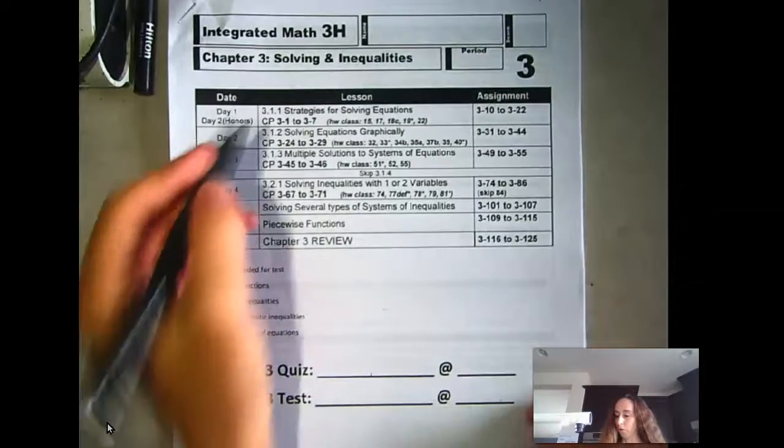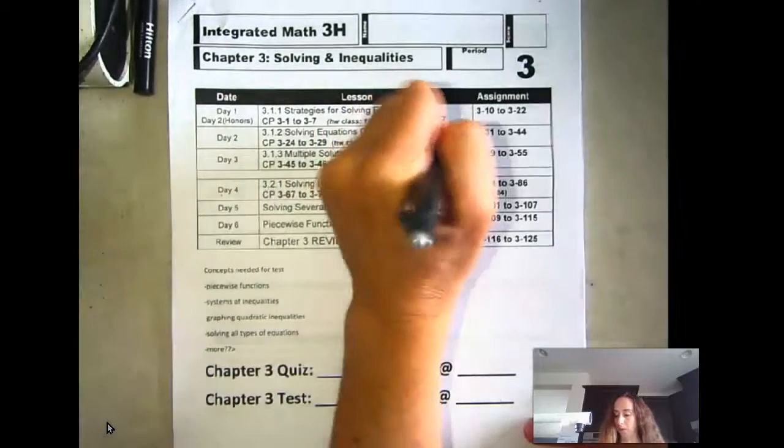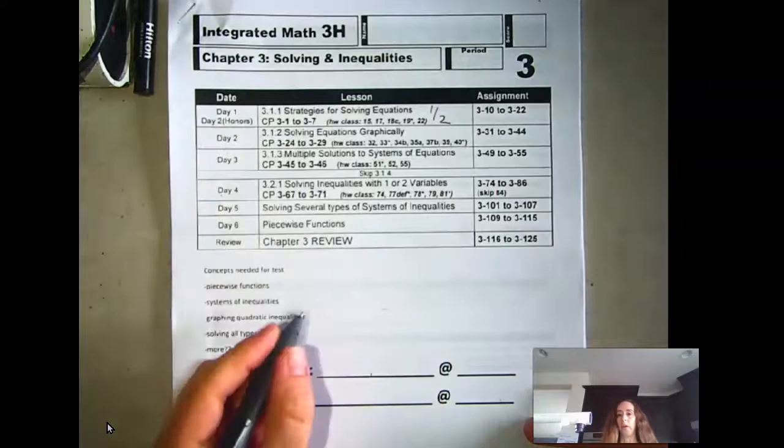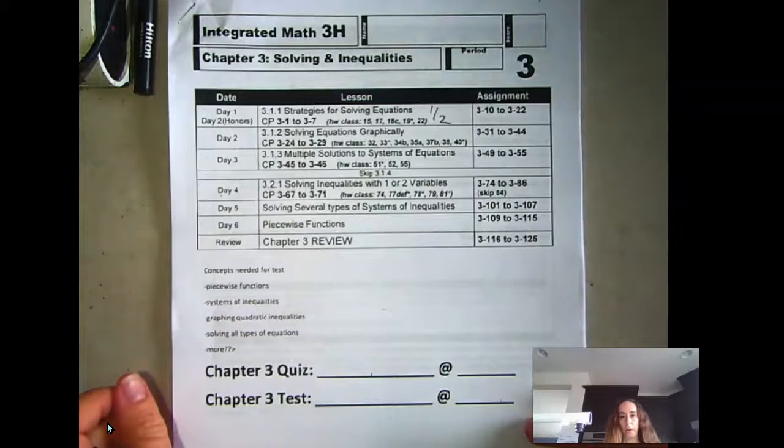So we're on chapter 3. Crazy, isn't it? So we're only going to do half of 3.1.1 this week, and then the rest we'll just do next week, okay? So with that being said, let's get started. It's more of a review, but just building it up a little bit, okay?